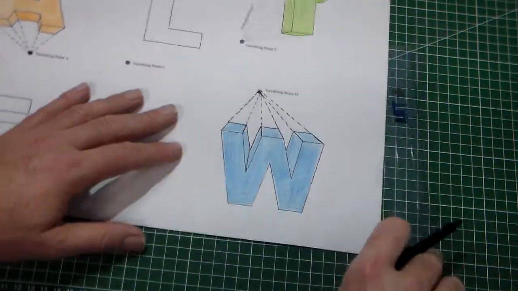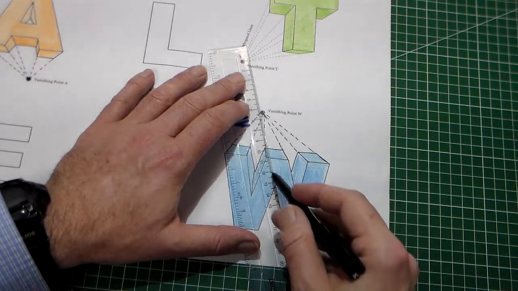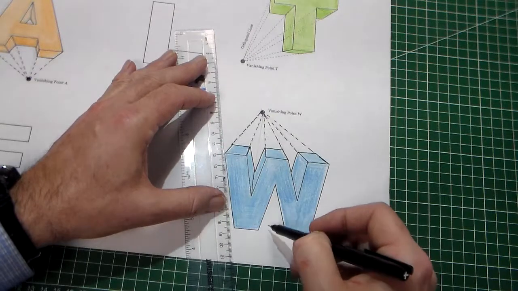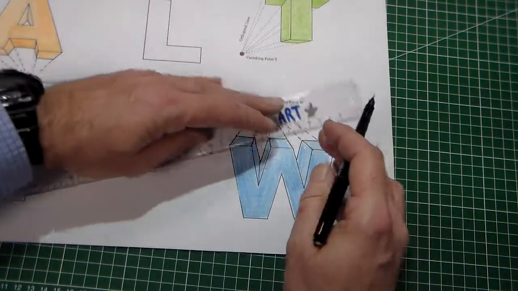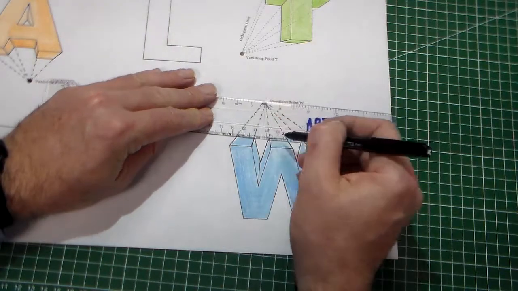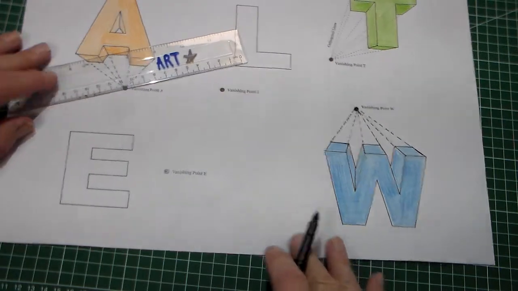So down here we haven't got anything, because if you look, the vanishing point's been positioned so any of the lines of the detail underneath there is hidden. So we've just had to put the line on the top. We've gone up across there and put these lines on here, and then we've coloured it in.